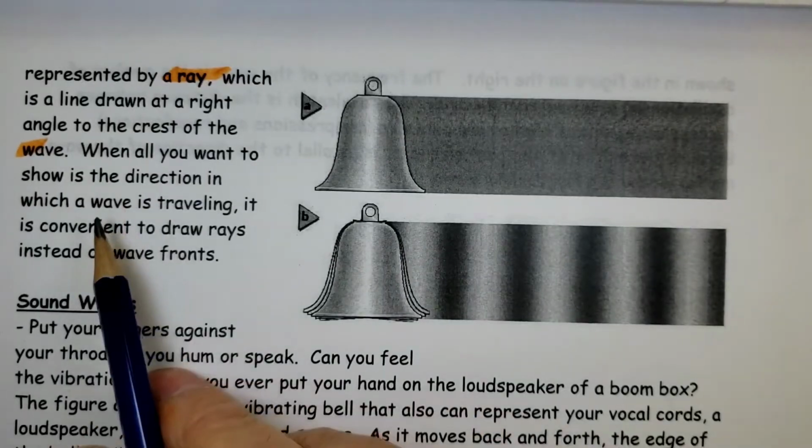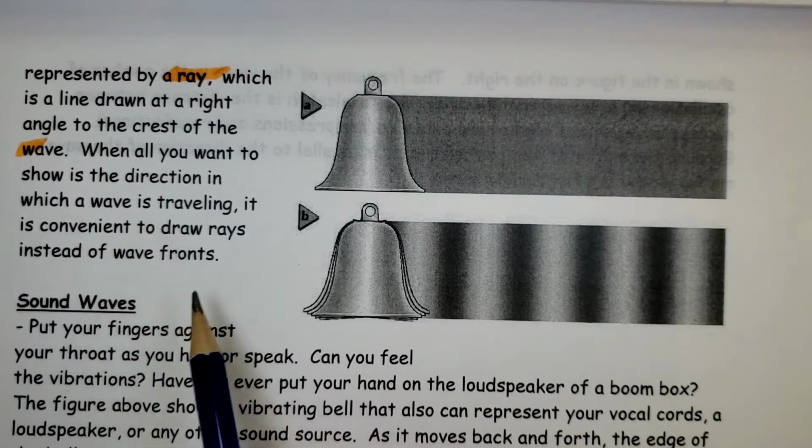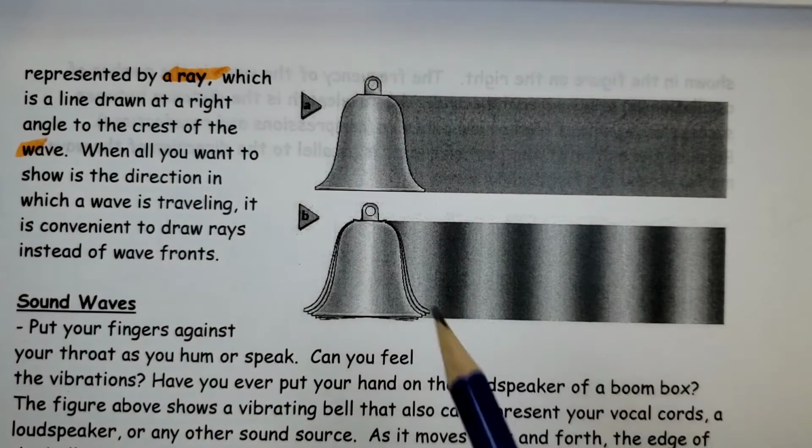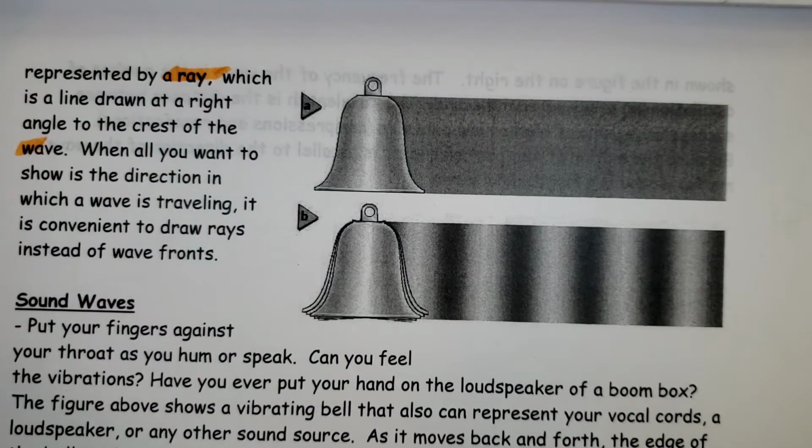When all you want to show is the direction in which the wave is traveling, it's convenient to draw rays instead of the wave fronts, the crests that we saw. Okay, so that's kind of an idea of what water waves look like.